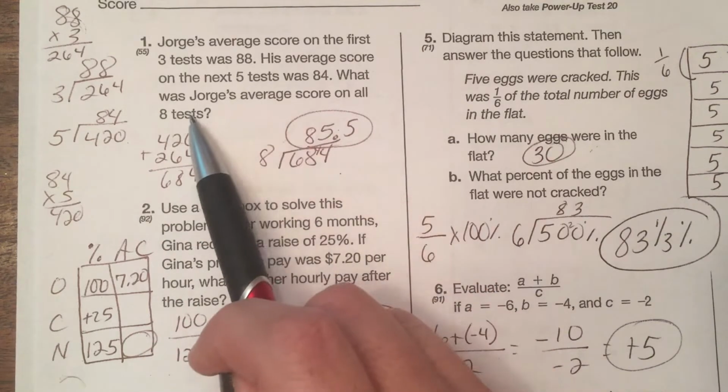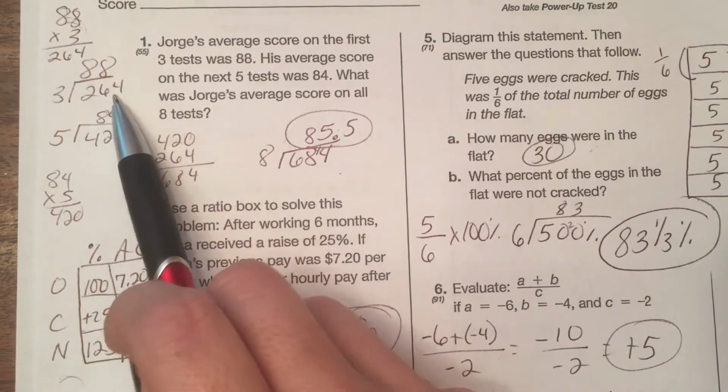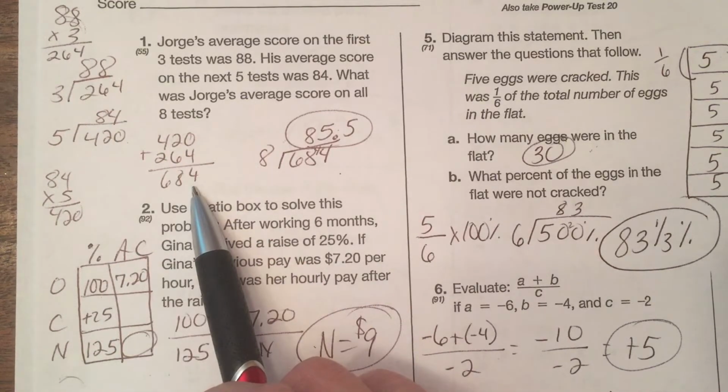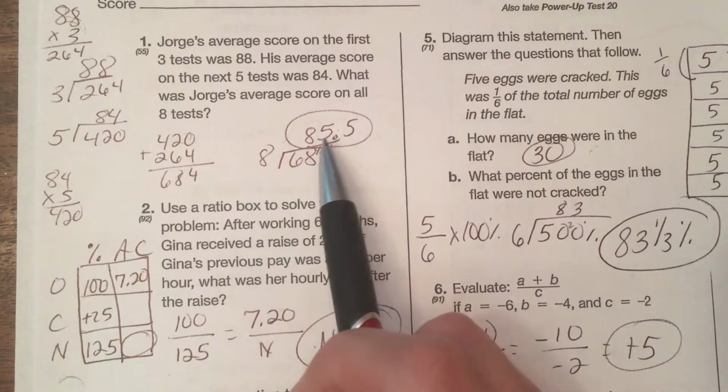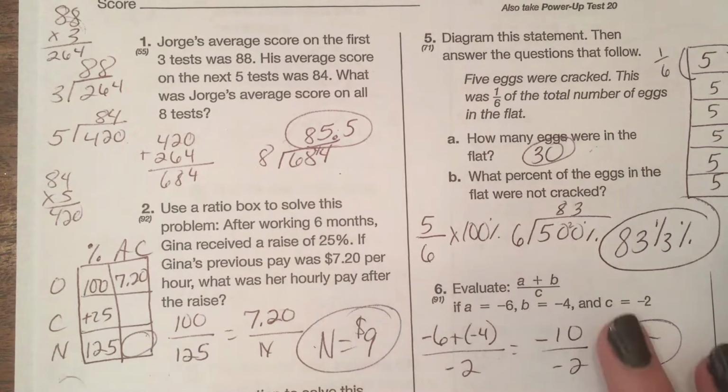What was his average score on all 8? So I need to add the total points for the last 5 and the first 3. That gave me 684 points. Divide by 8 total tests. His average for all 8, 85.5.